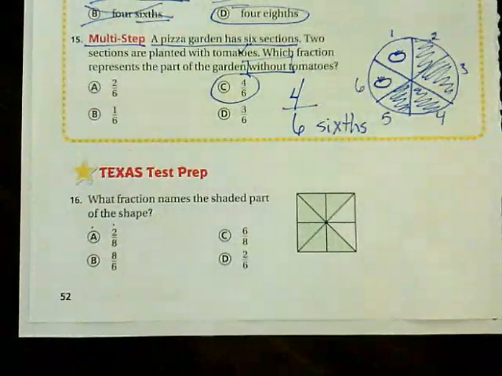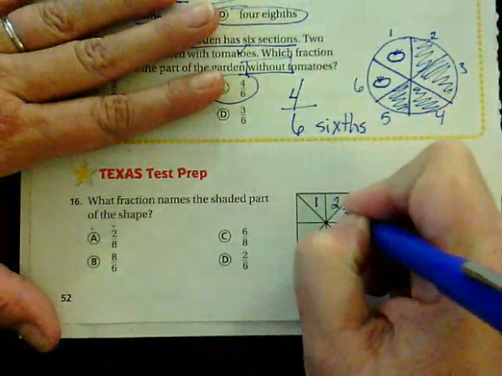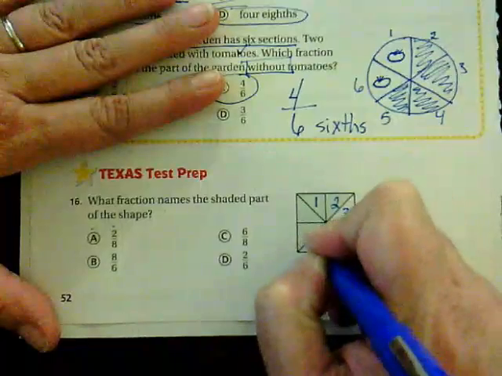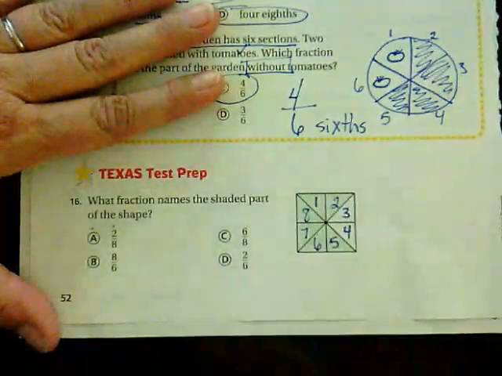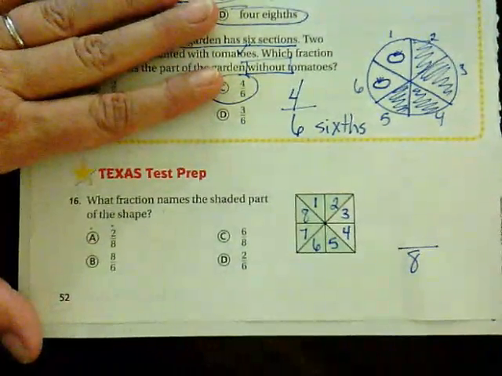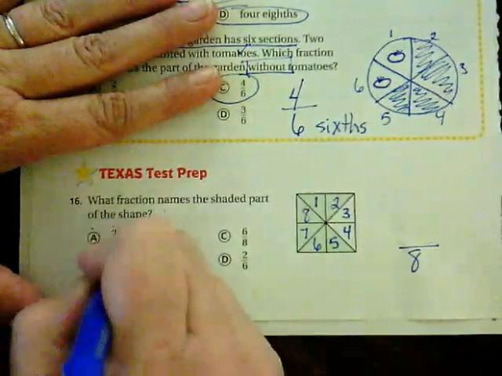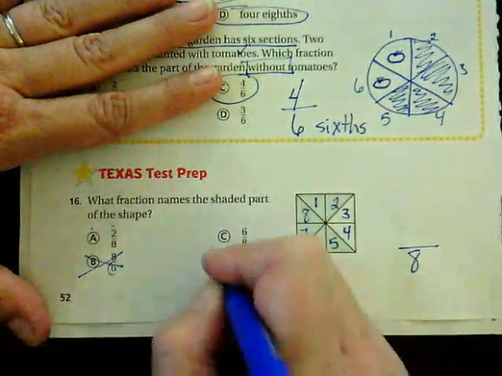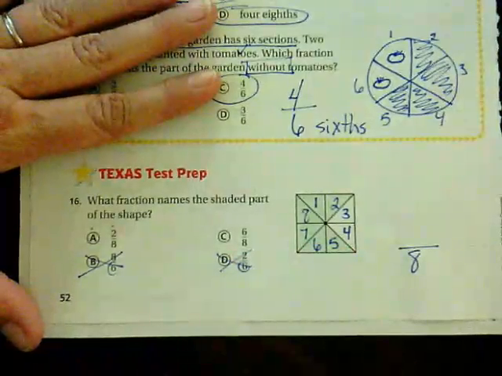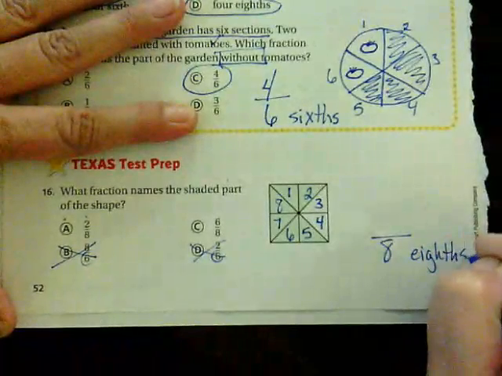What fraction names the shaded part of the shape? All right, well, first thing I have to do is figure out how many parts I have in the shape. So I have 1, 2, 3, 4, 5, 6, 7, 8 parts. I know my denominator is going to be 8. So which answer choices can I get rid of? I can get rid of this one because it has a 6 on the bottom, and I can get rid of this one because it also has a 6 on the bottom. We're working with eighths.